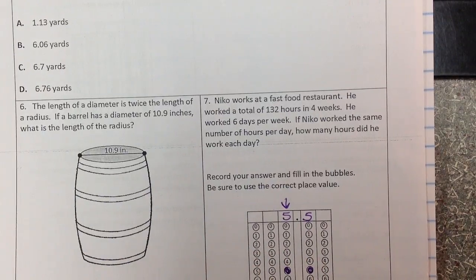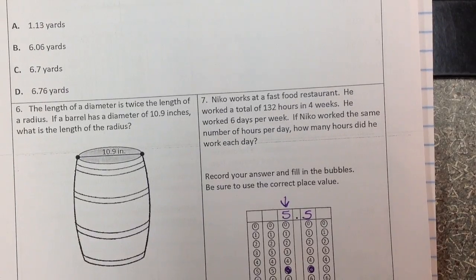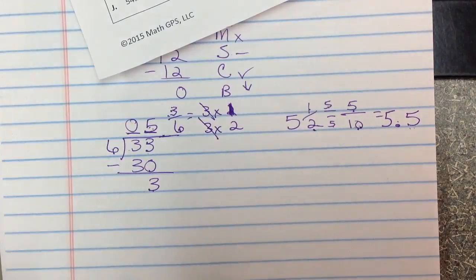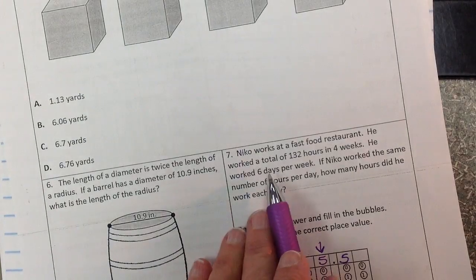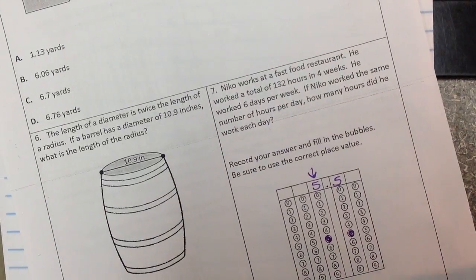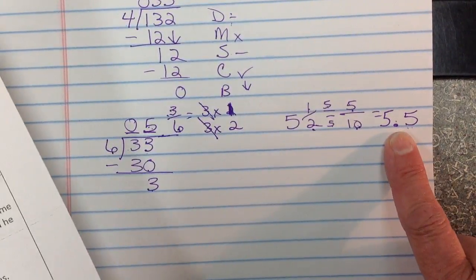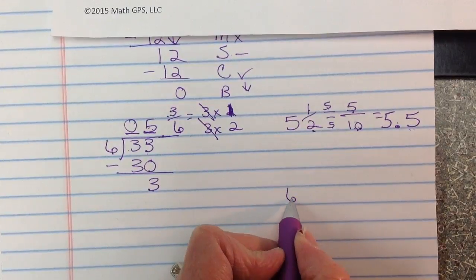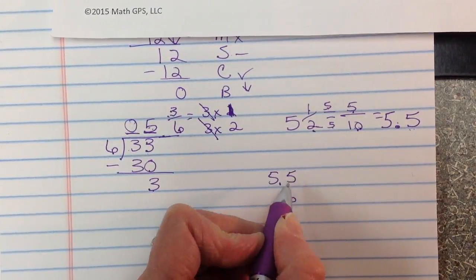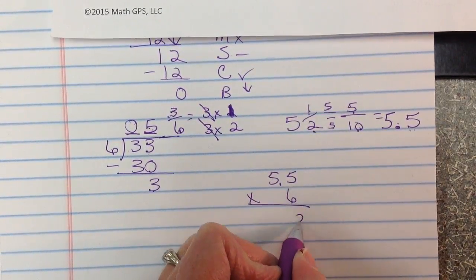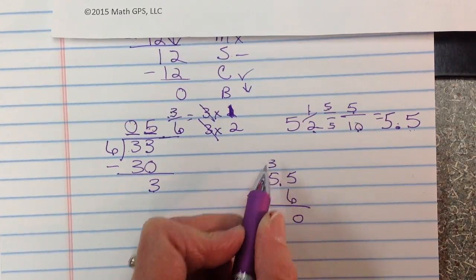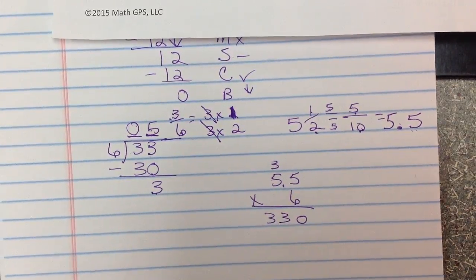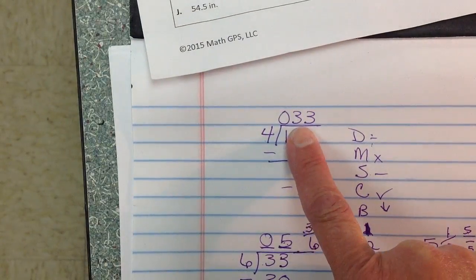Now, to check it, you're going to multiply. So I've got 5.5 times 6 days. So this is how many hours I work in one day. So I'm going to multiply it by 6 to get in a week. Carry your 3. 30 plus 3 is 33 hours in 1 week. So far, so good. That's what we got.